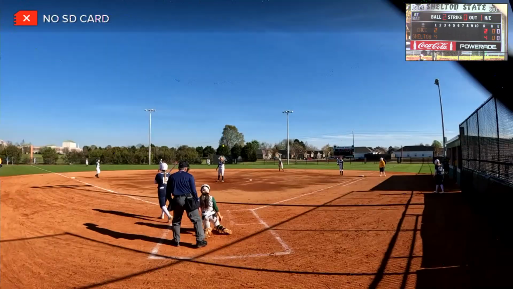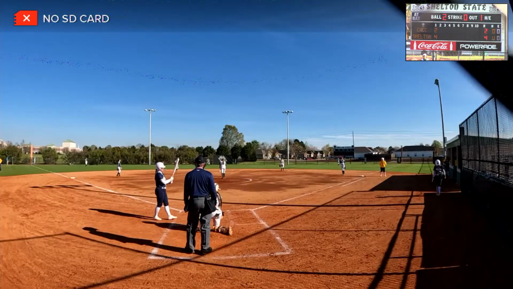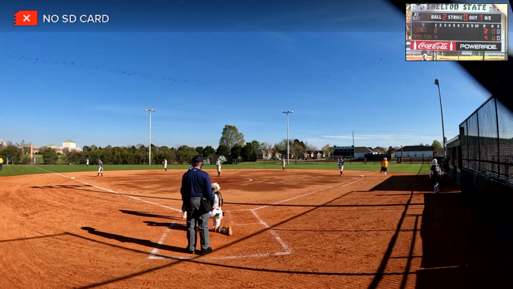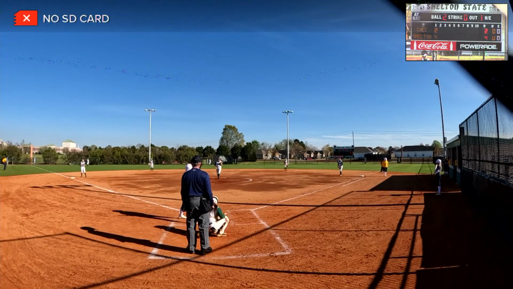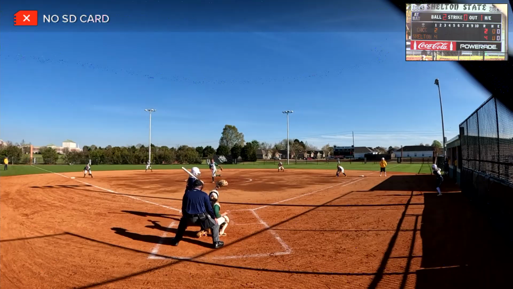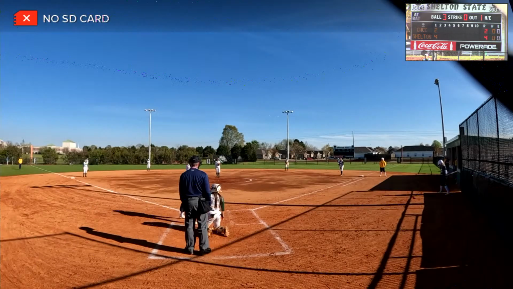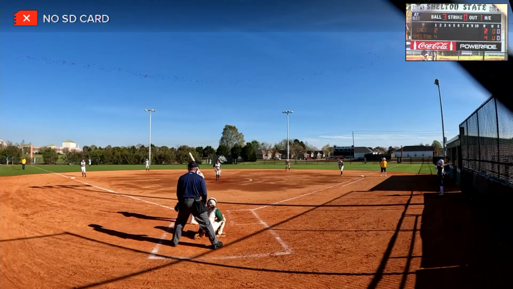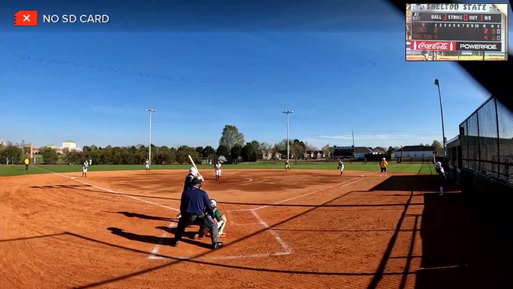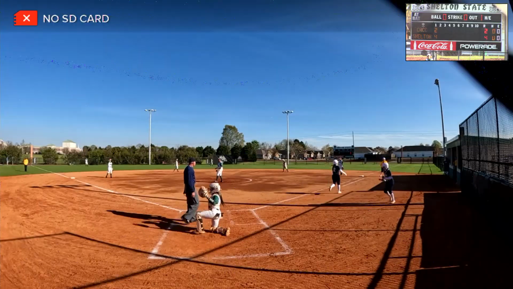It's down low, 2-0 the count. This is Bailey. And that's ball 4. Let's go, Kaylee. Come on, Kaylee.